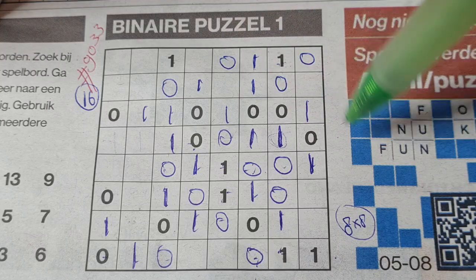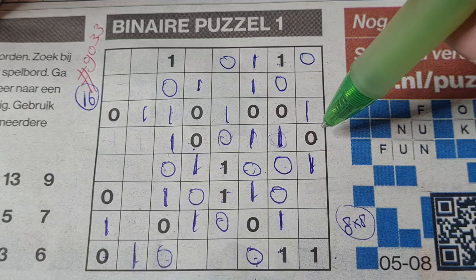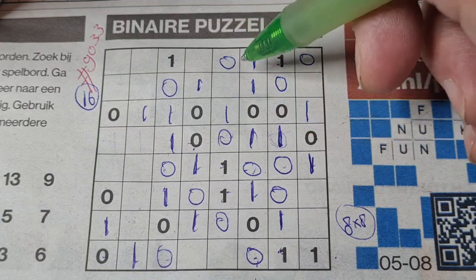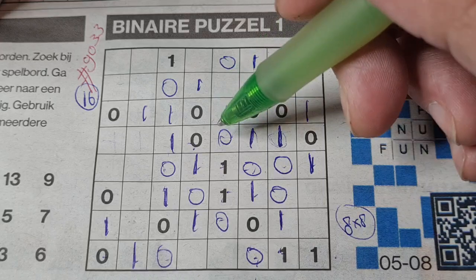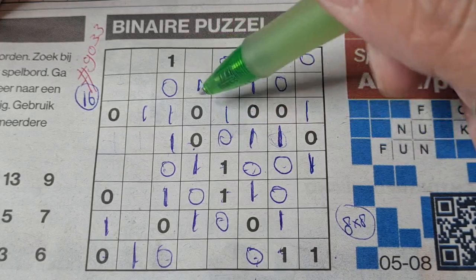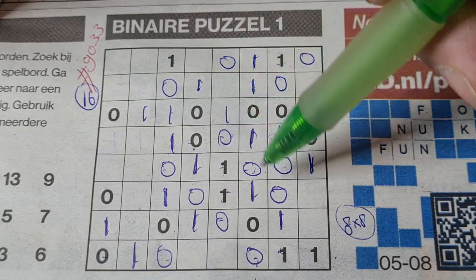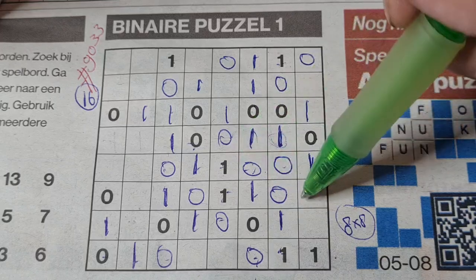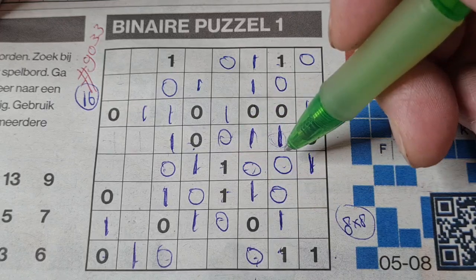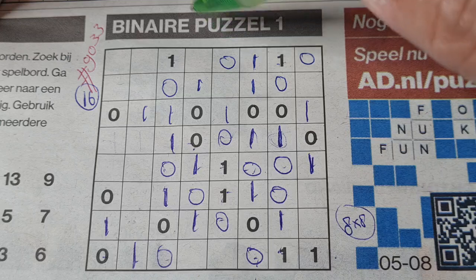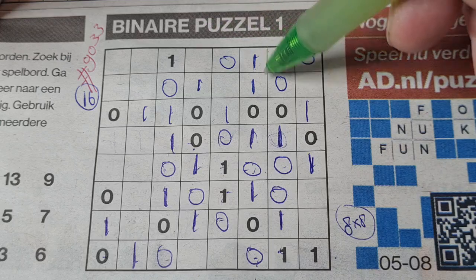Can we compare? We have here 3 zeros. Double 1.